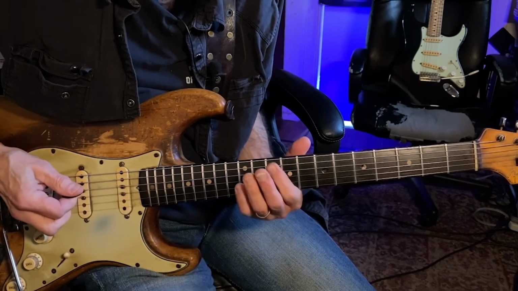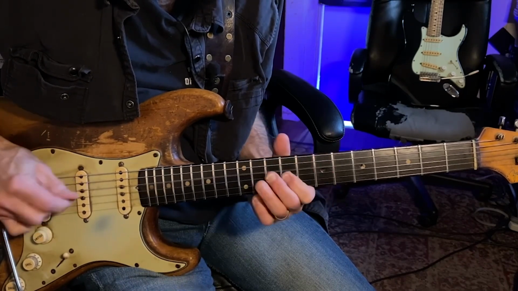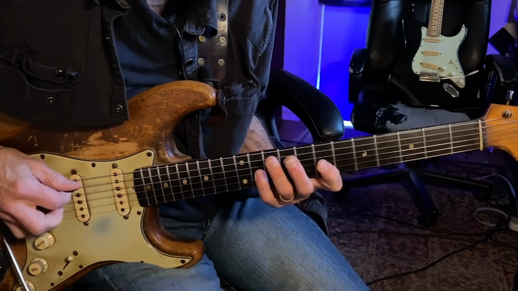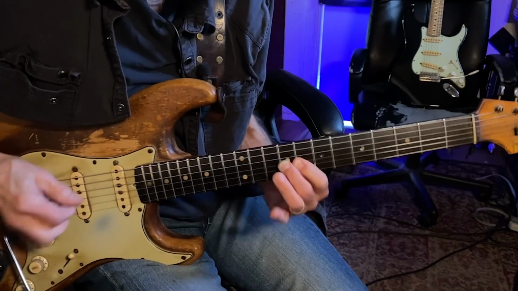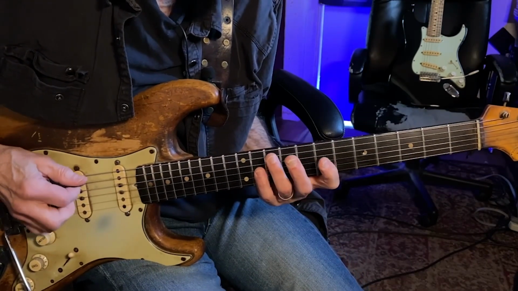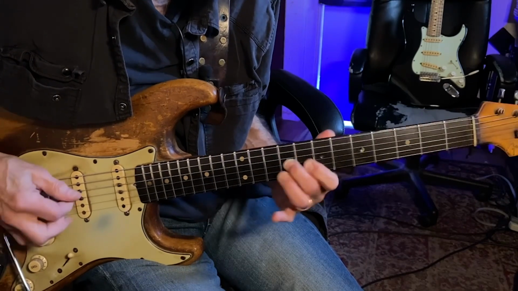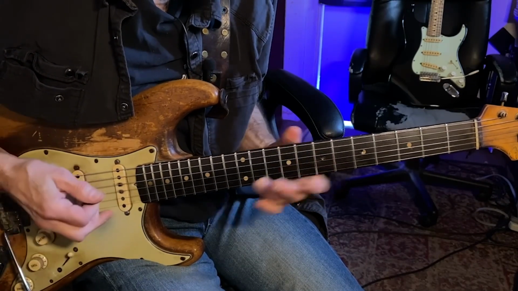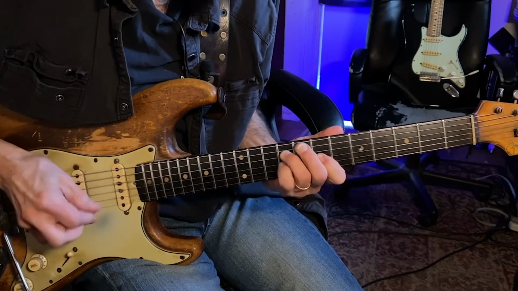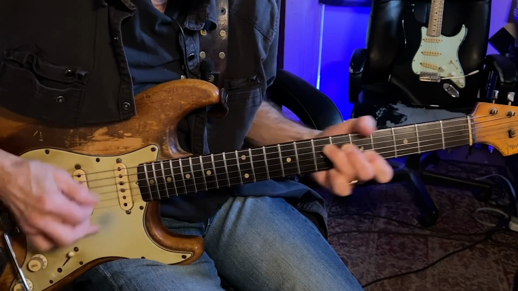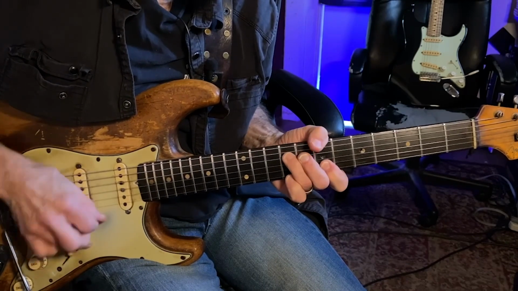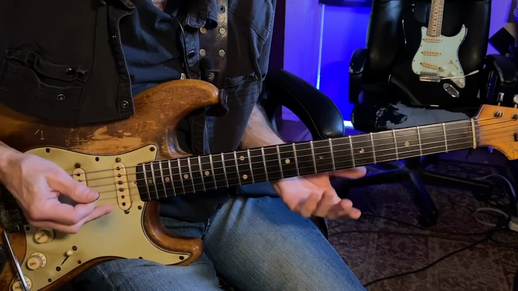So this time the G is just a G octave. And then the A is, so we have to pull off from 11 to 7. And then this little hammer pulling into the B minor, relative minor of D. And I'm doing it the Jimi Hendrix way.